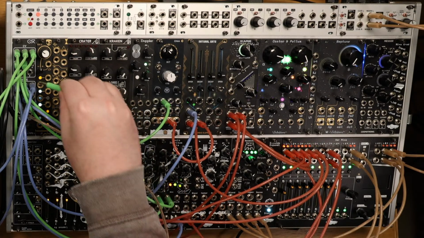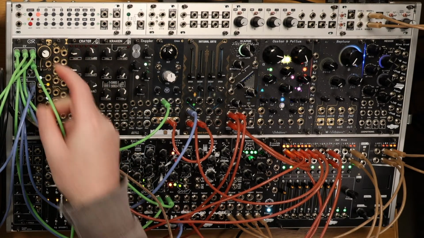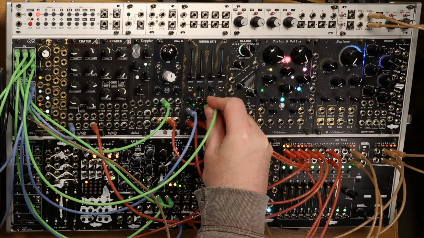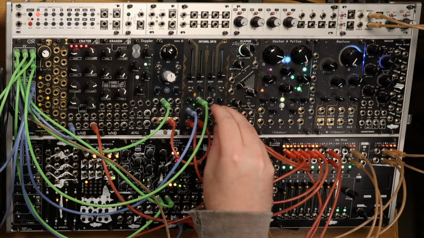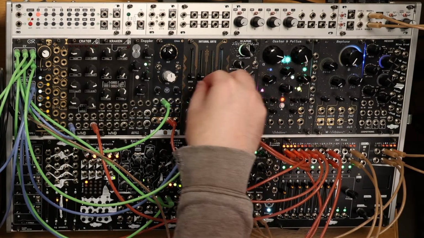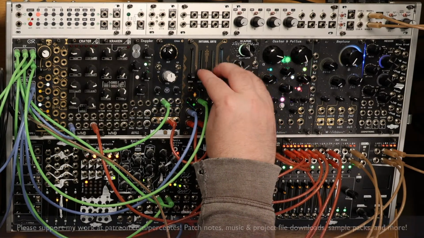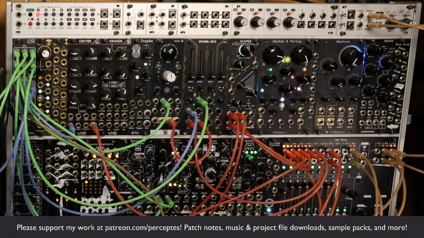If I plug that 6th CV output from the OXI into the decay CV of the natural gate, the decay time of that changes.